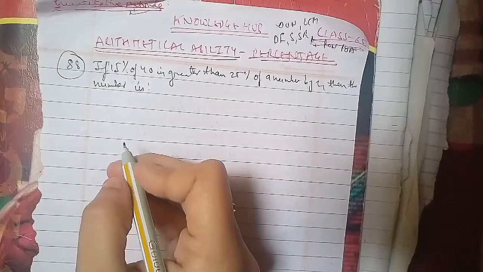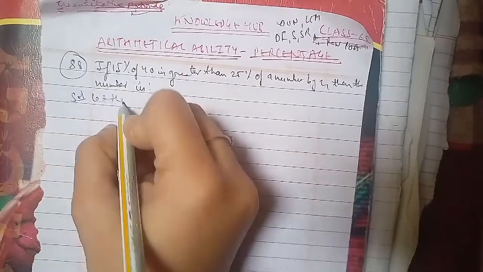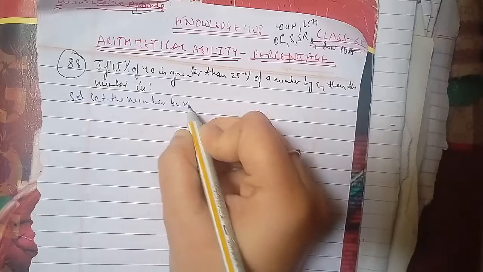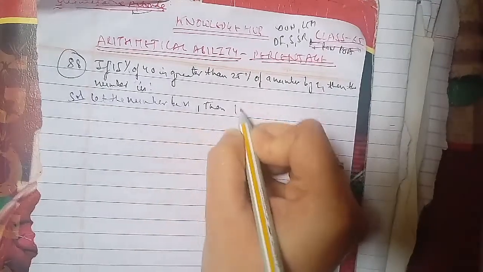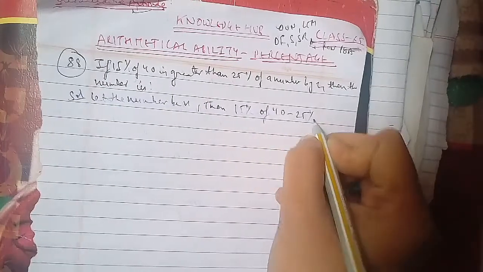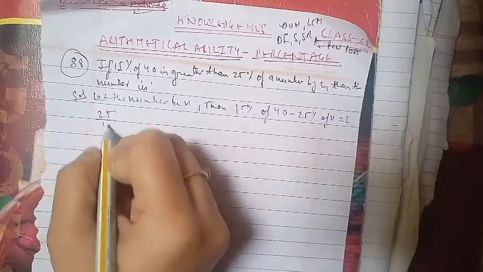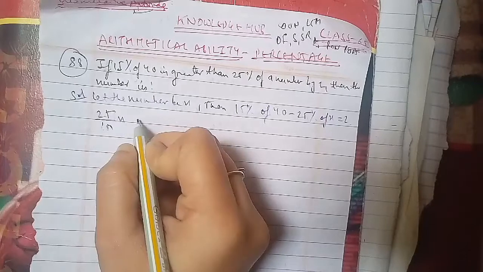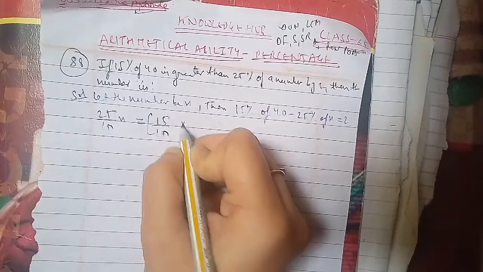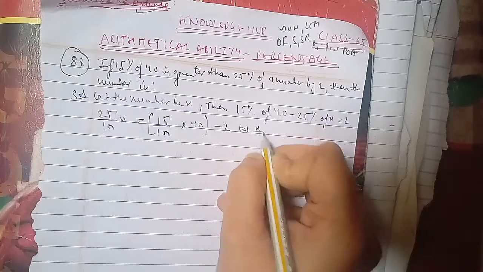Let the number be x, then 15% of 40 minus 25% of x is equal to 2. 25 upon 100 x equals 15 upon 100 into 40 minus 2, which is x upon 4 equals 4.